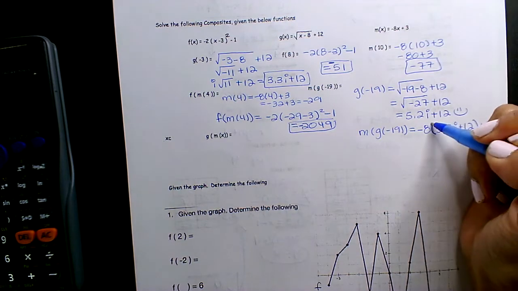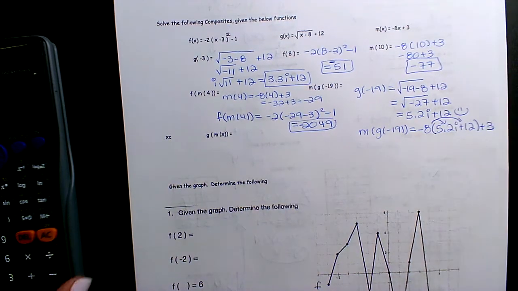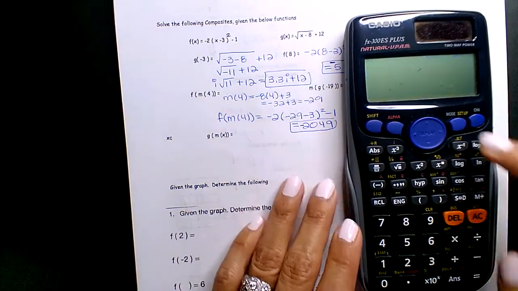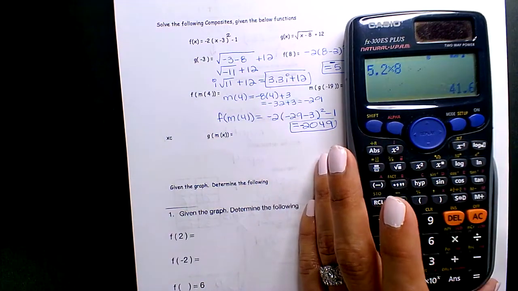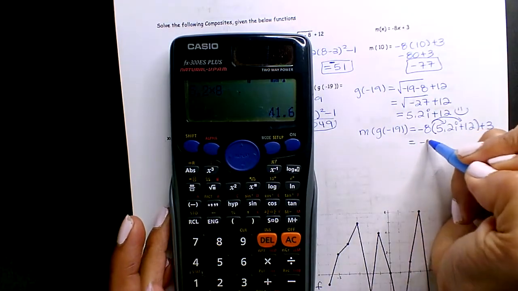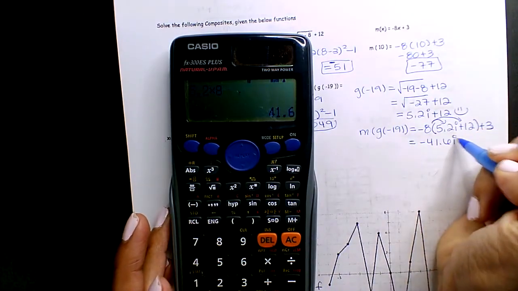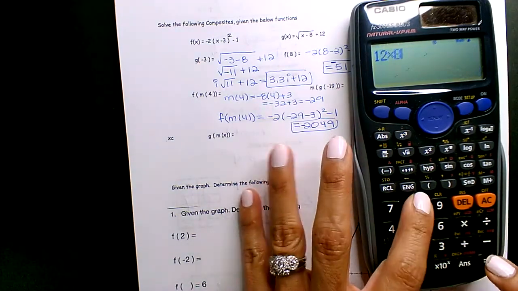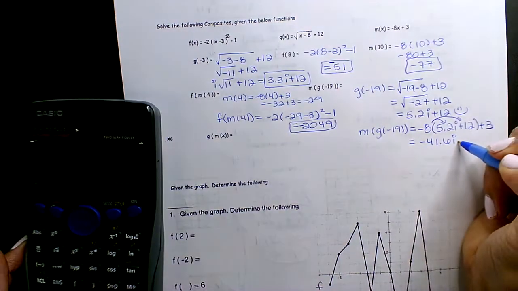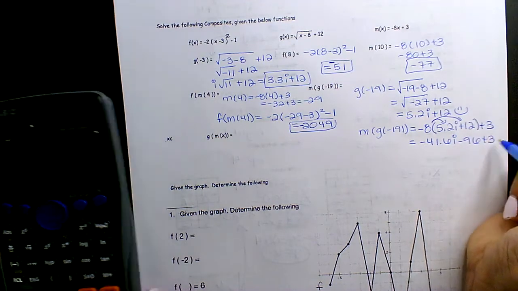All right, you now have to distribute that negative 8. So 5.2 times 8 is negative 41.6i. 12 times 8 is 96, so negative 96 plus 3.